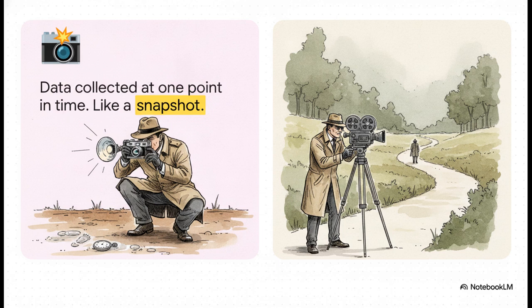But on the flip side, we have the longitudinal moving picture, and this is an entirely different beast. This is the detective tailing a subject for months, or maybe even years, collecting data repeatedly over an extended period to see exactly how they change, how they develop, or even how they stay the same. You aren't just looking at the aftermath anymore, you are literally watching the entire story unfold.